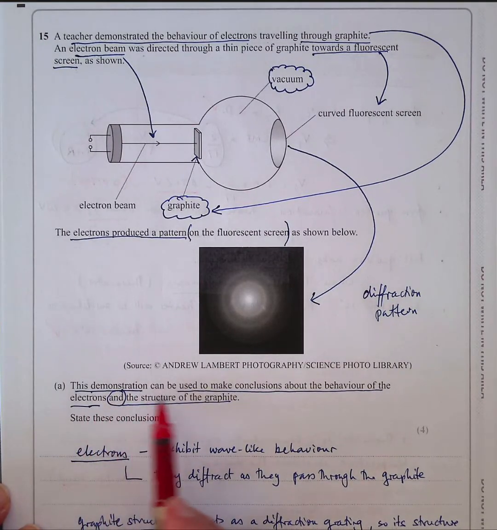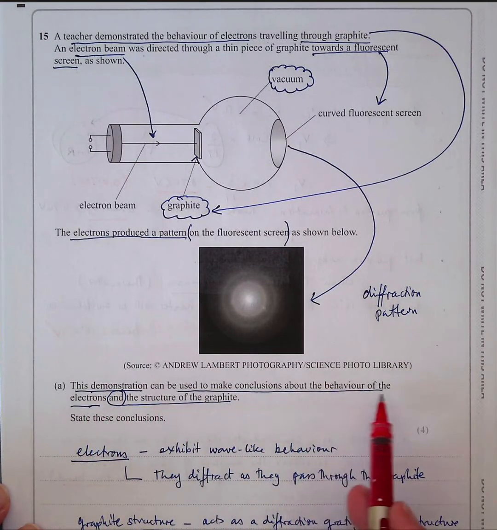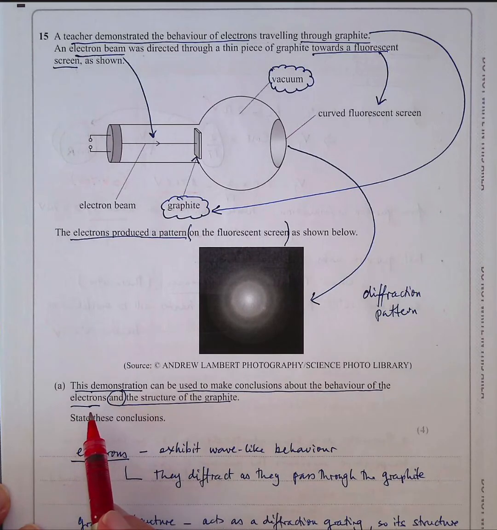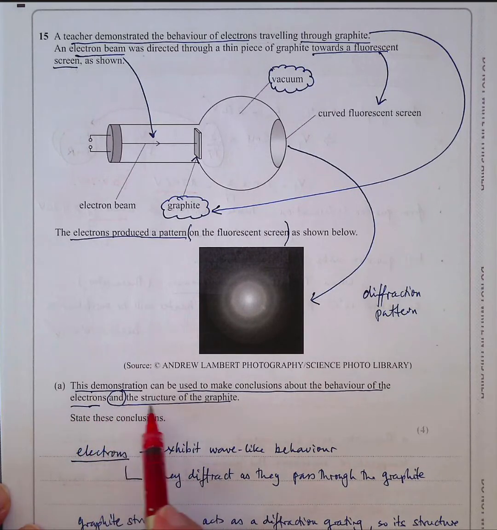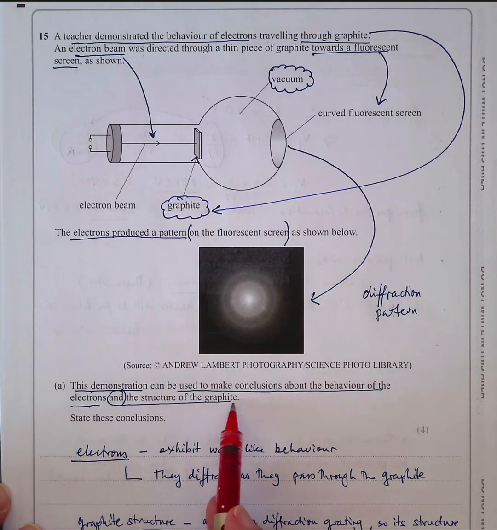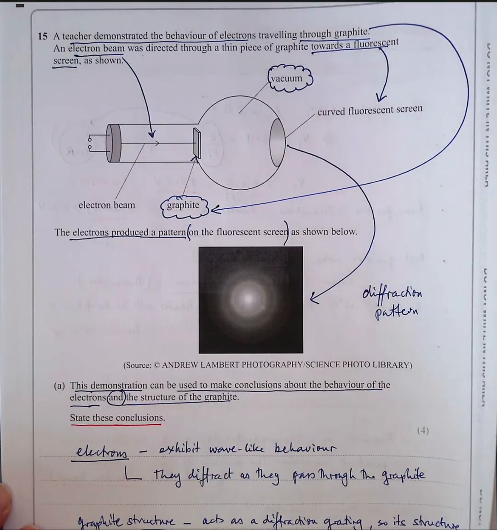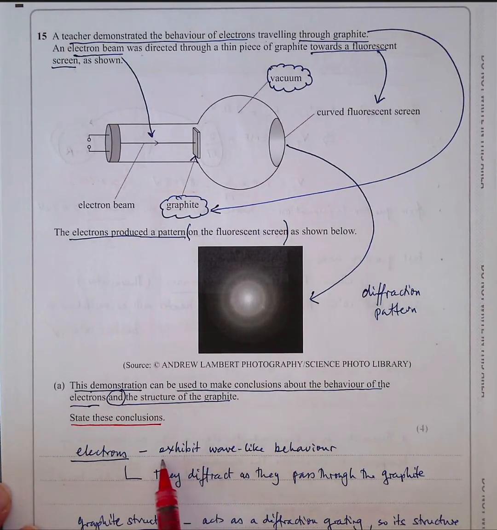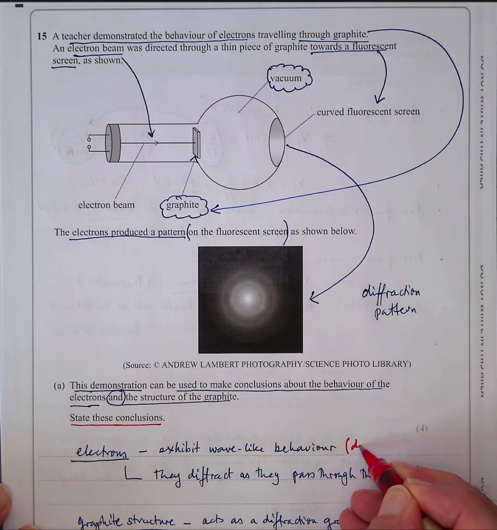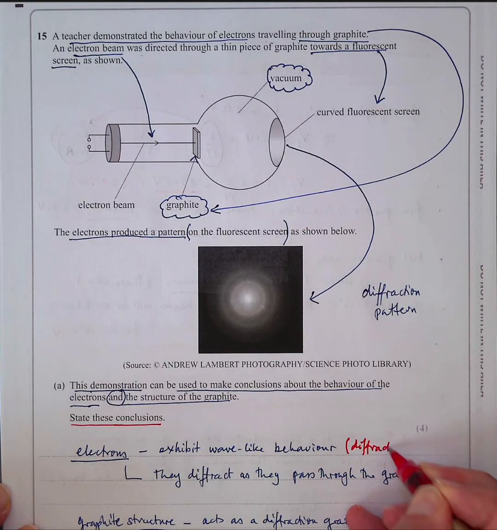The demonstration can be used to make conclusions about the behavior of electrons, and, which I circled, the structure of the graphite. State these conclusions. So what can we conclude about the behavior of electrons, and what can we conclude about the structure of graphite? Well, for the electrons, first of all, the electrons must exhibit wave-like behavior, because diffraction is a wave property.